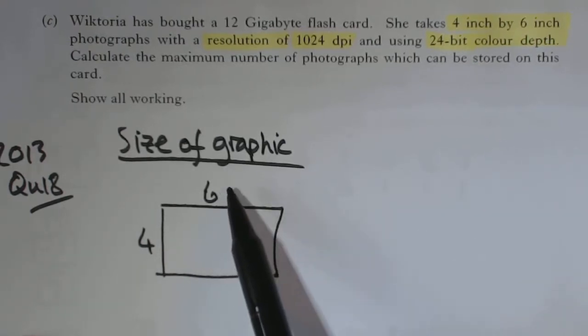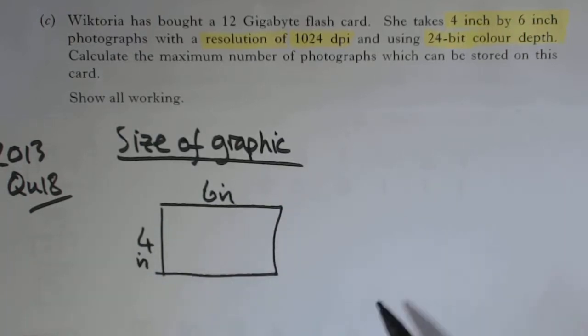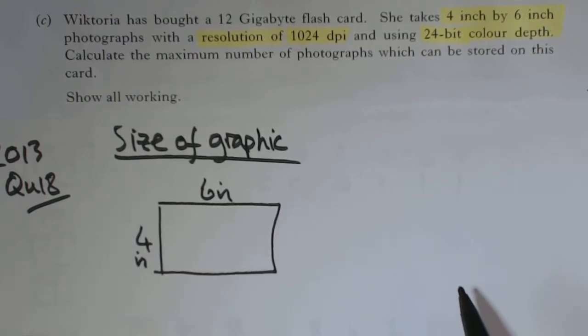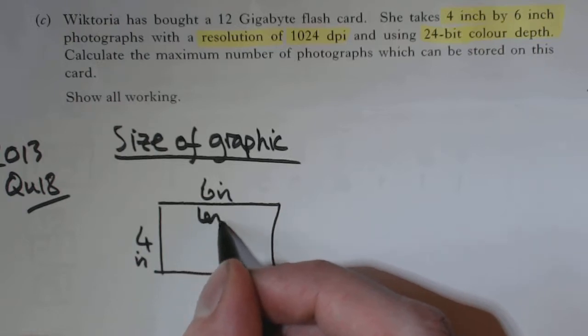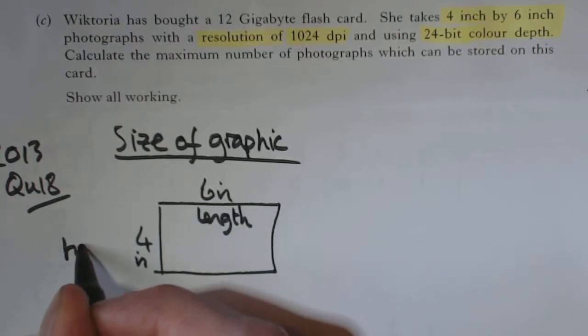So we convert 6 inches into the number of pixels along the way and the number of pixels down.